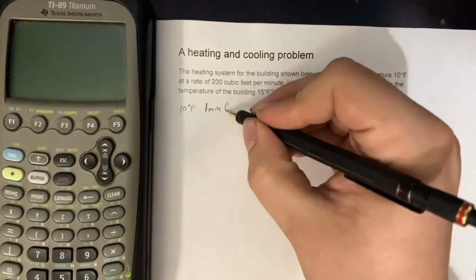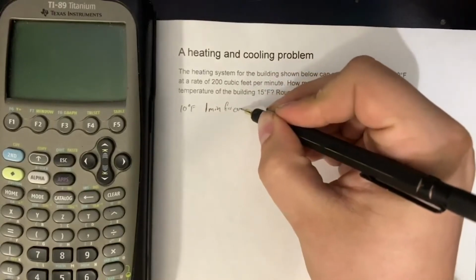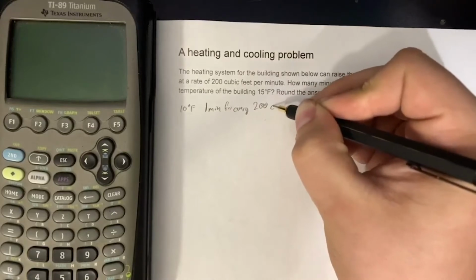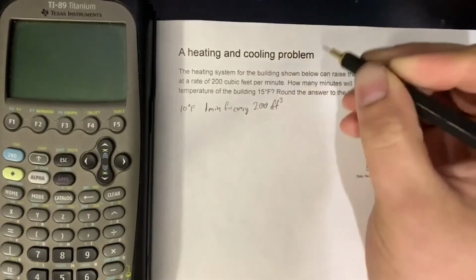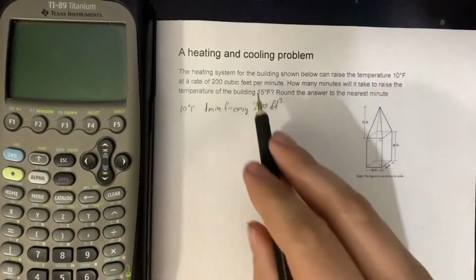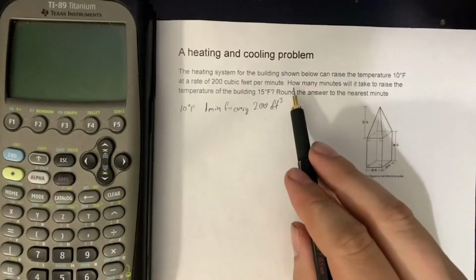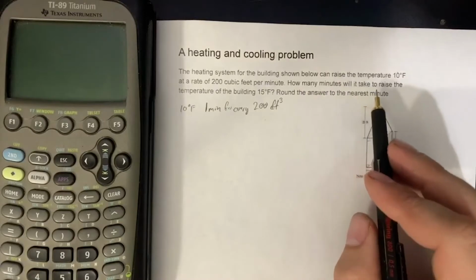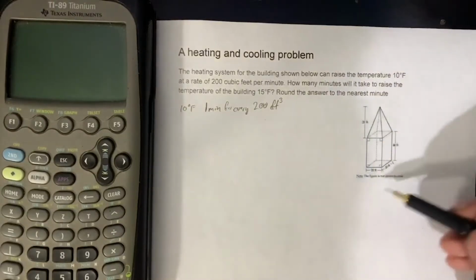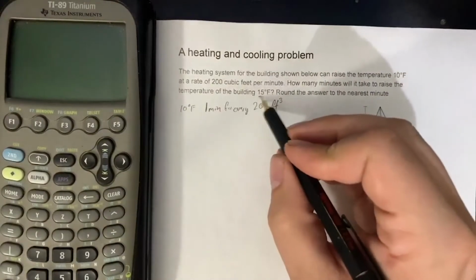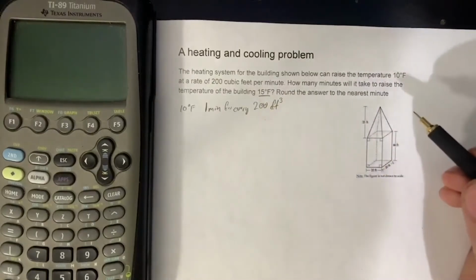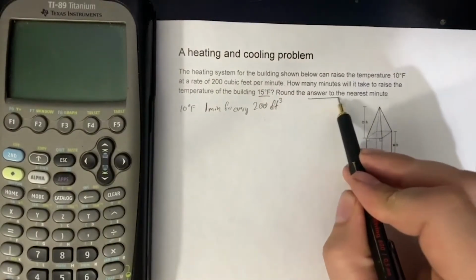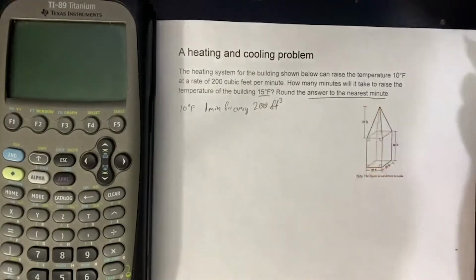for every 200 cubic feet. So we'll talk more about the rate in a little while, but we're being asked to figure out how many minutes it will take to raise the temperature of the entire building 15 degrees. And we are going to answer this to the nearest minute.